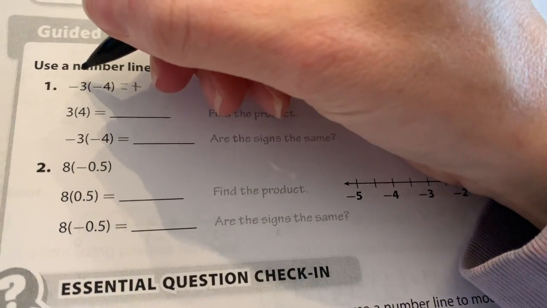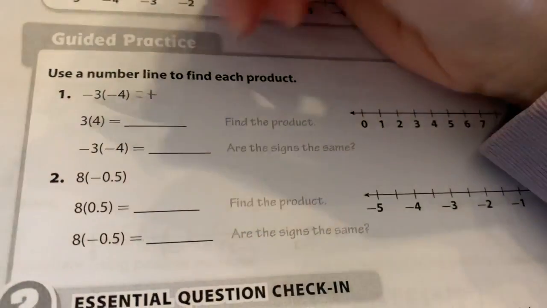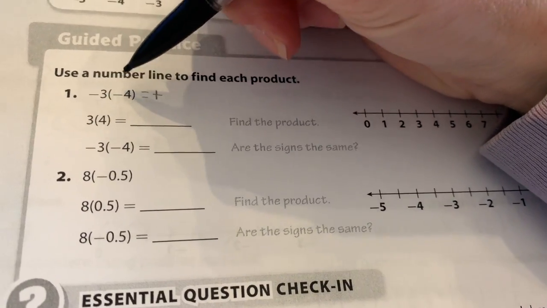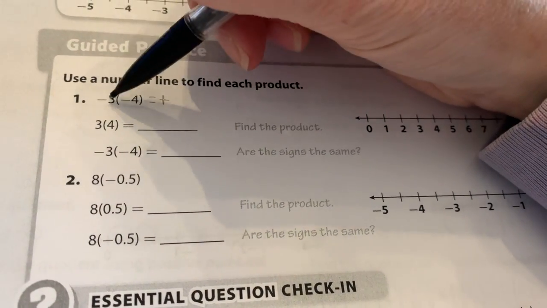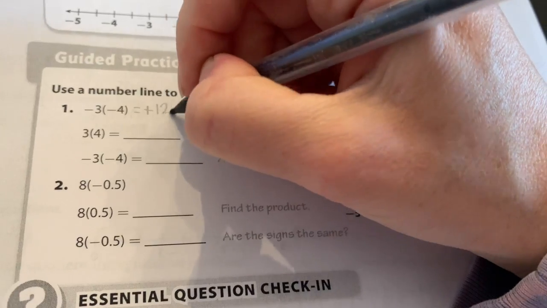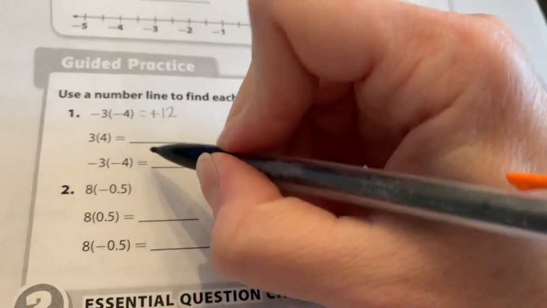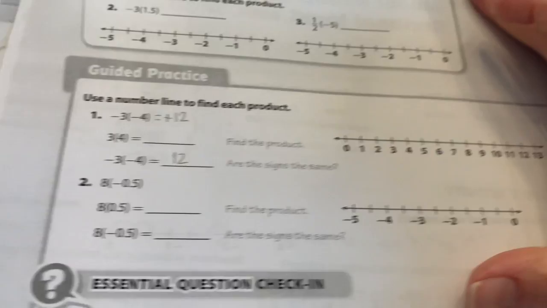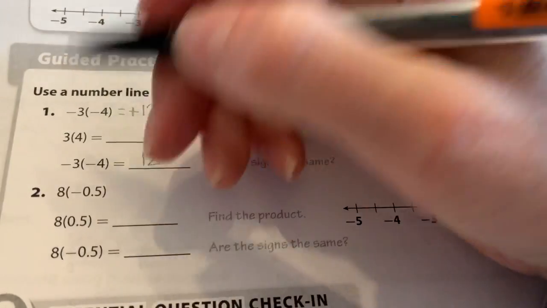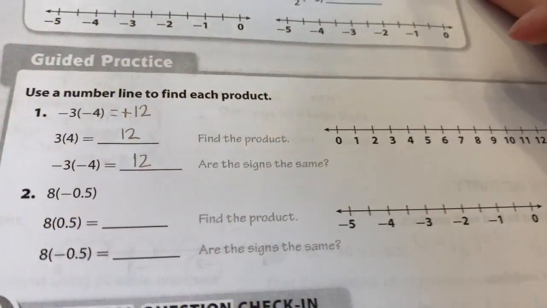And I'm just going to show you, before I do this whole process, how easy it is. -3 times -4, I know it's going to be positive, and I know that 3 times 4 is 12. So your answer is going to be 12. Okay, so let's prove it. And of course you can do that here. 3 times 4 here is 12. So let's take a look.